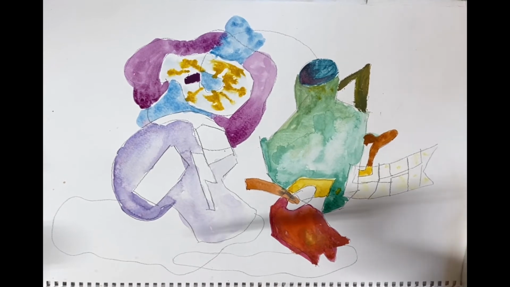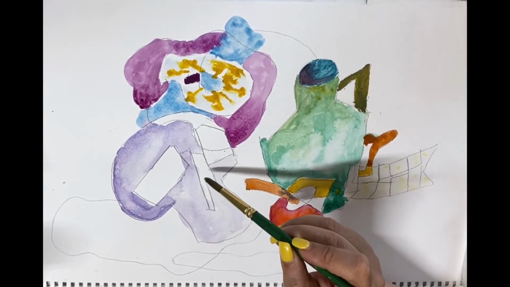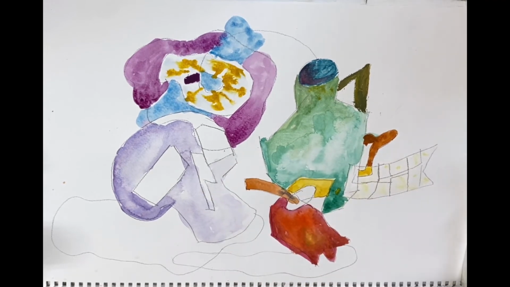So for the other part of the skull, these parts, we can make it black, we can make it very dark or very light. It's up to you.